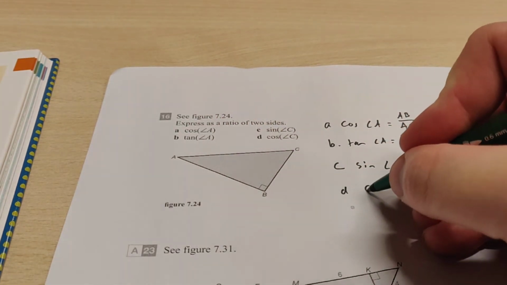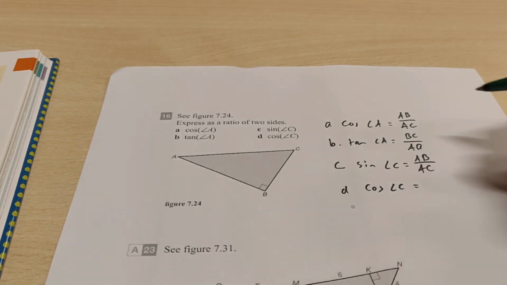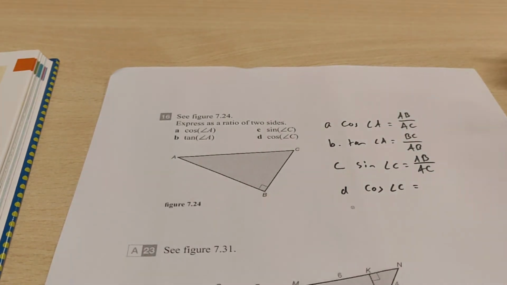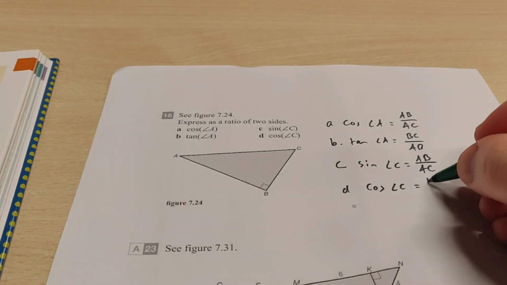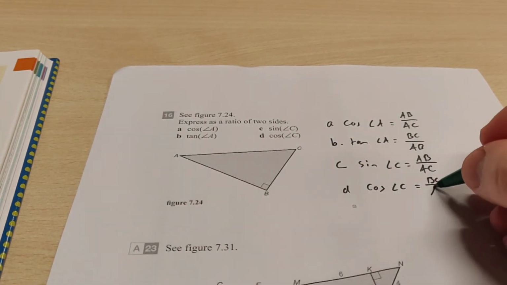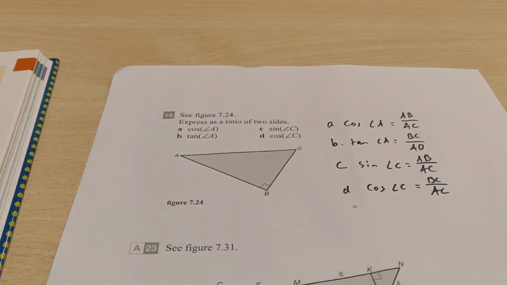And then D, here we have the cosine of angle C. So we have angle C. The cosine says you have to do the adjacent side divided by the hypotenuse. So the adjacent side is BC, and the hypotenuse is AC. So this is what you have to write down for exercise 16. And that is it. You don't have to calculate anything.